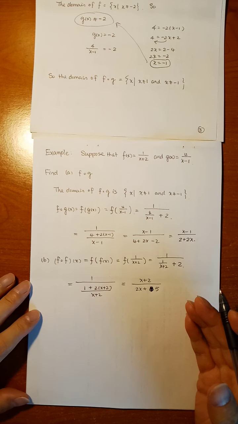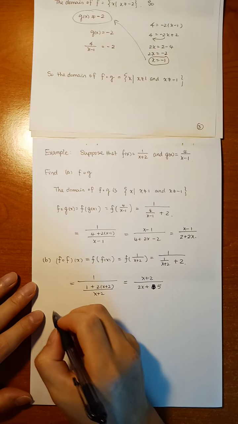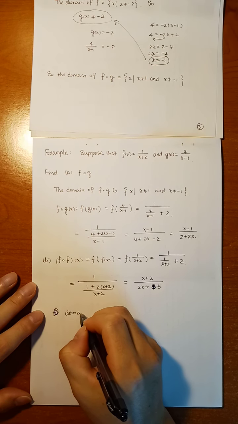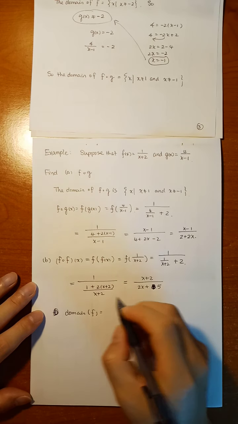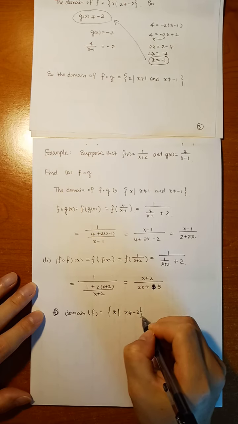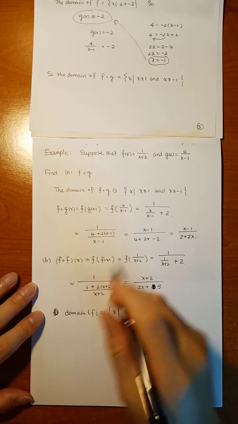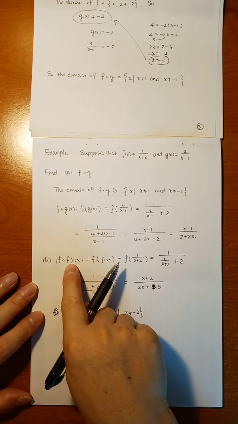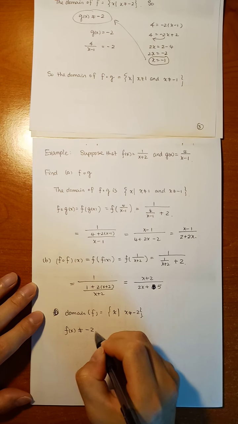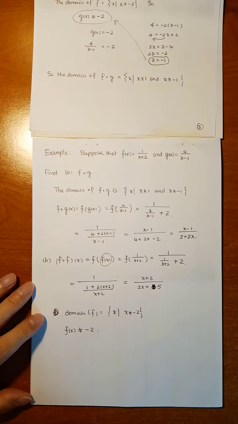And now let's look for the domain of f composed with f. So first, the domain of f is the set of all real numbers except x cannot be equal to negative 2. That comes from the domain of f. And second, since we're going to compose f with f, f(x) cannot be equal to negative 2. So this value cannot be equal to negative 2.